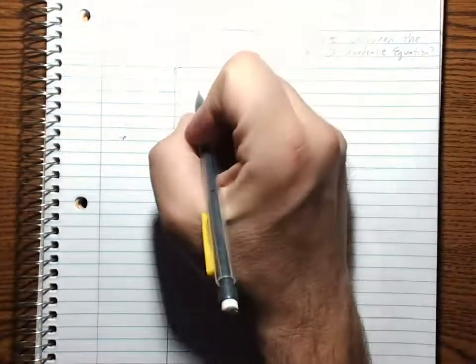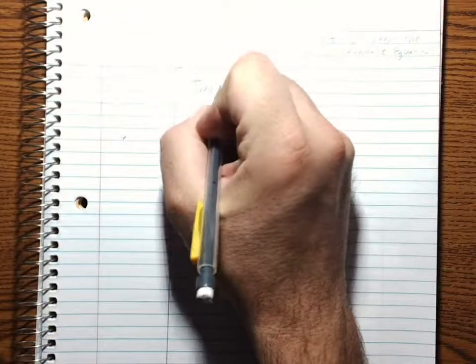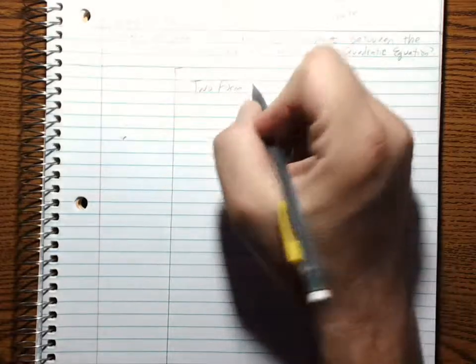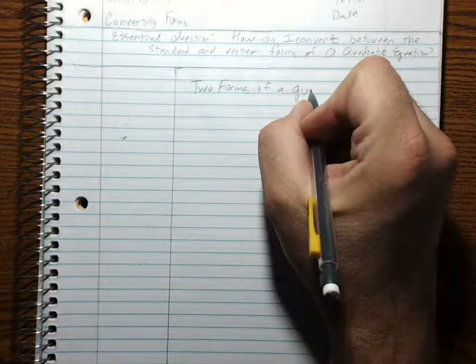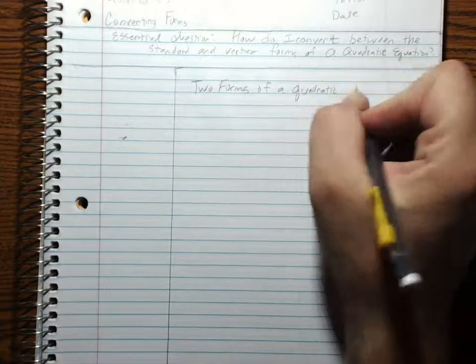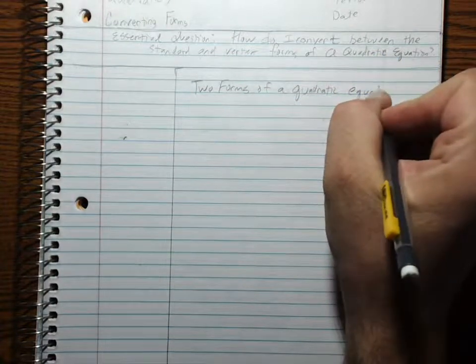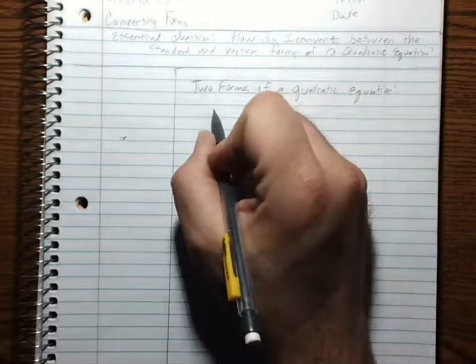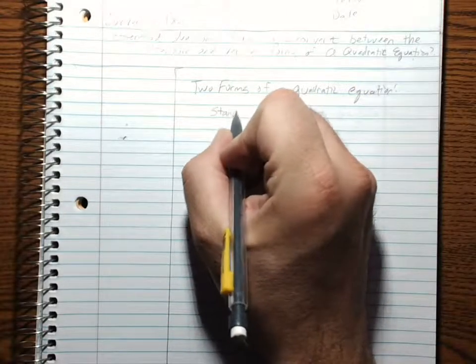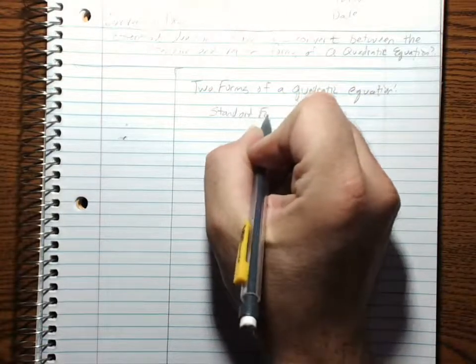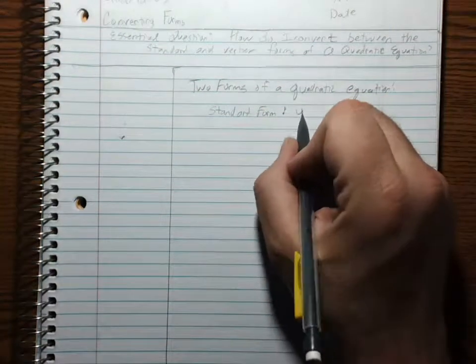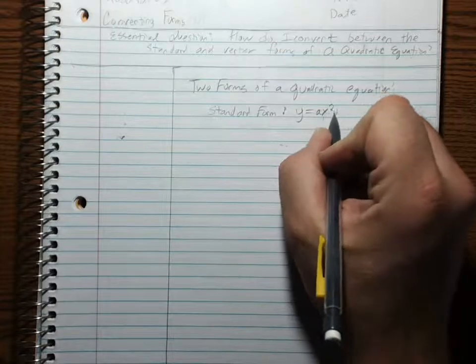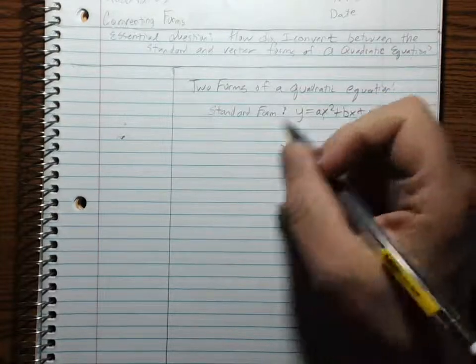So there are two forms of a quadratic equation, standard and vertex. The first one would be standard form. Standard form is y equals ax squared plus bx plus c.